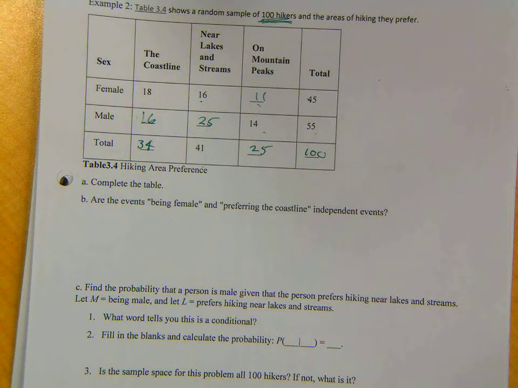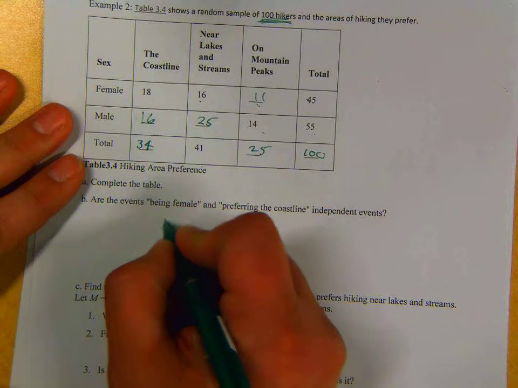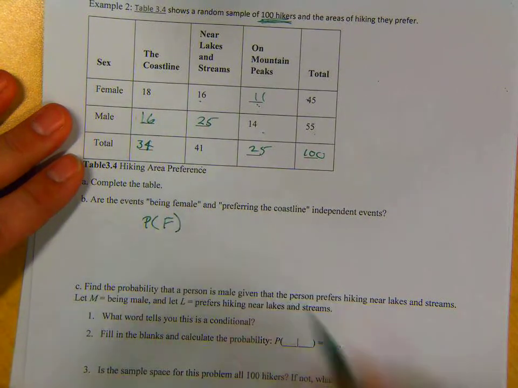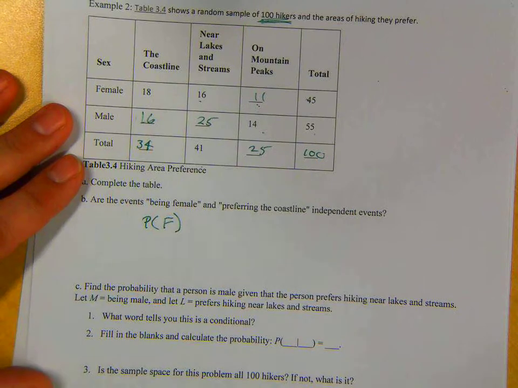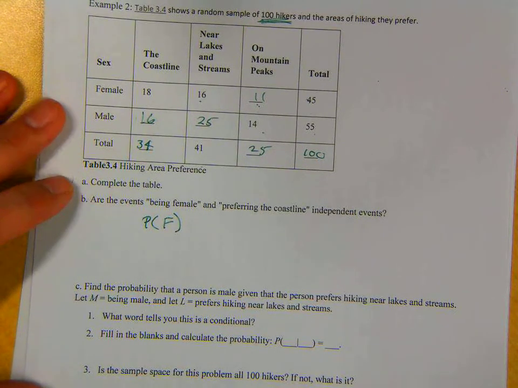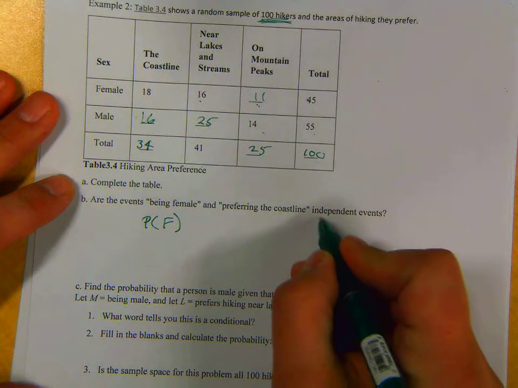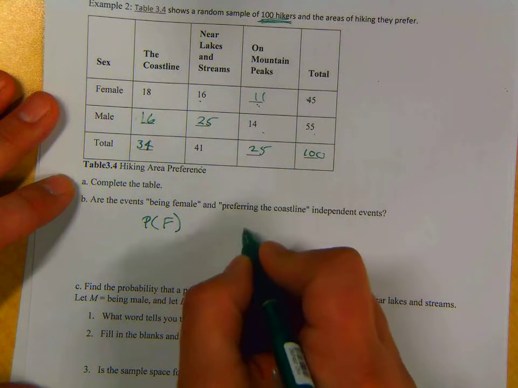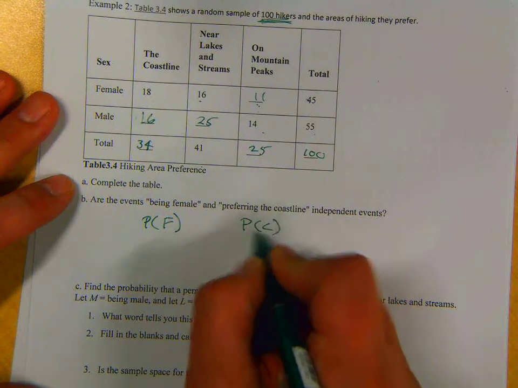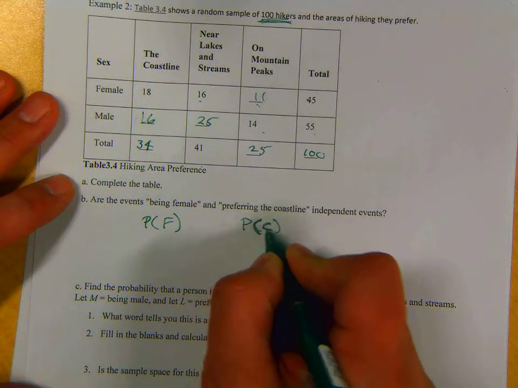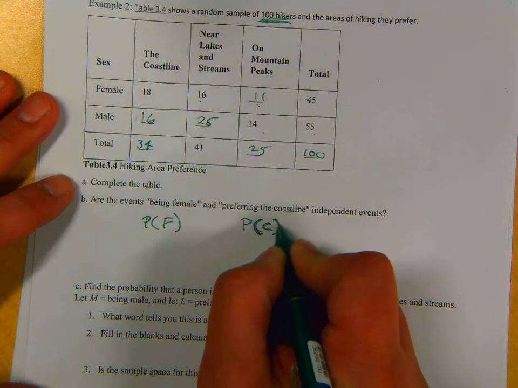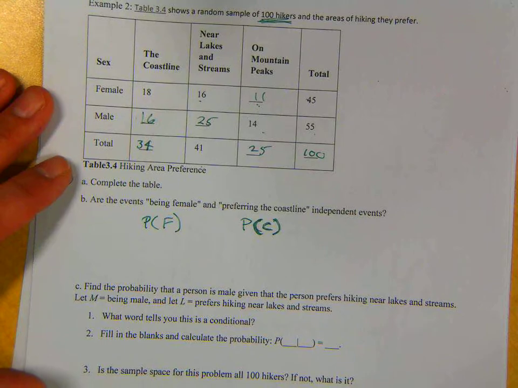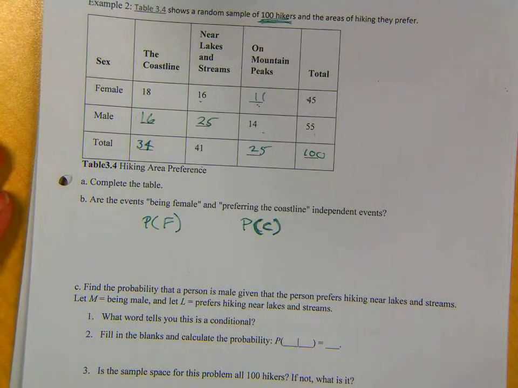So we completed the table. Next part: are the events being female and preferring the coastline independent events? So being female, probability of F. And we're also talking about preferring the coastline, so I can say P of C, P of coastline. That's a parenthesis, C. I think the other day in my other class, everybody was asking if that was a CC. It's a parenthesis.